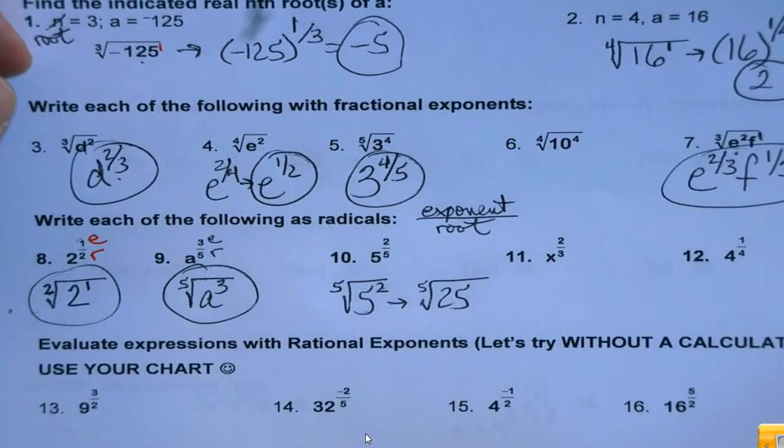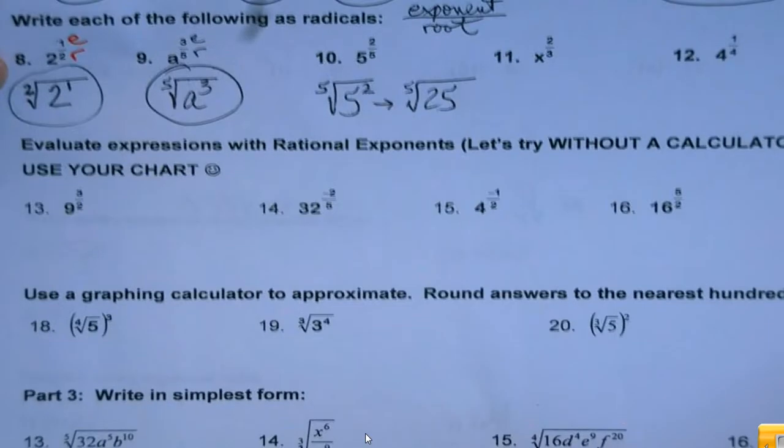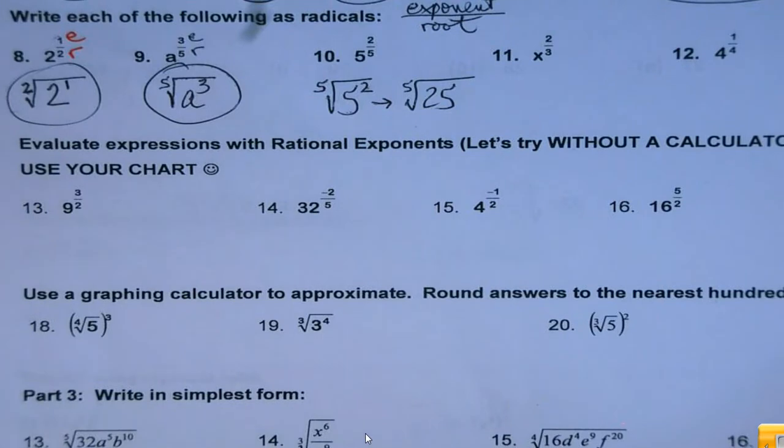This next section, I'm going into rebel mode, so don't tell anybody. Not that it's going on the World Wide Web, but I'm just saying. Okay, we're going to evaluate these expressions. Now, I know it says let's try without a calculator.